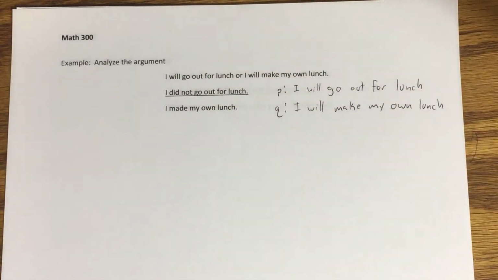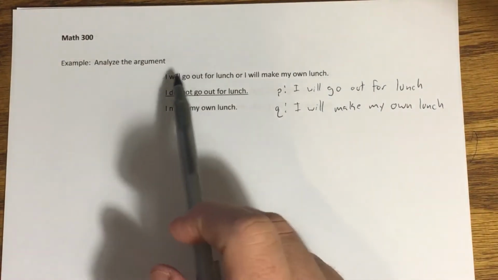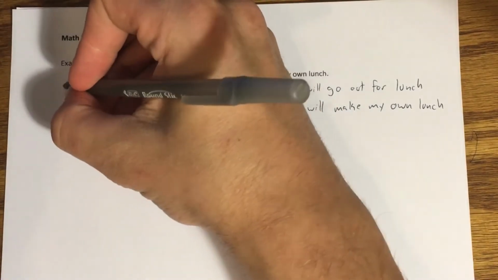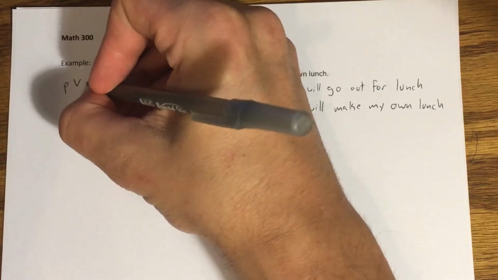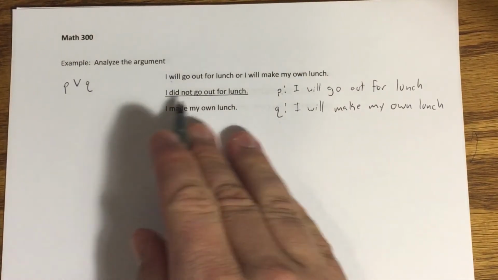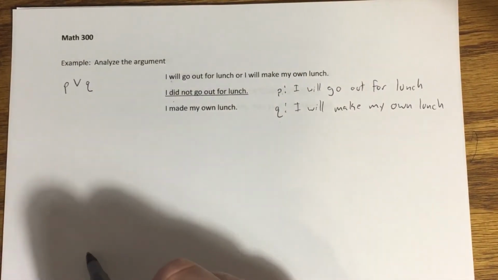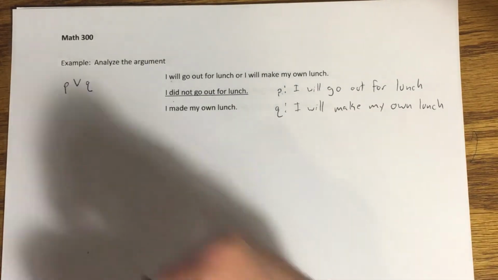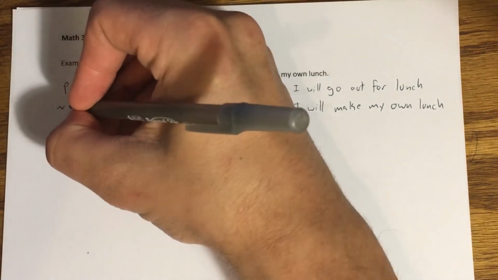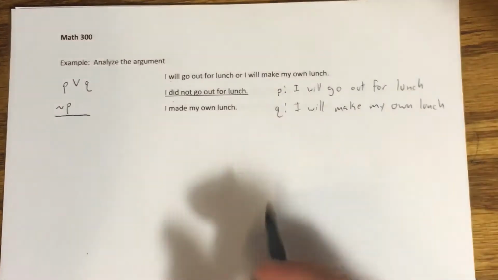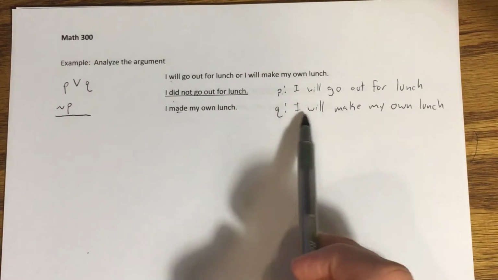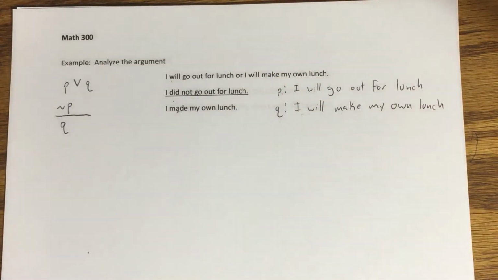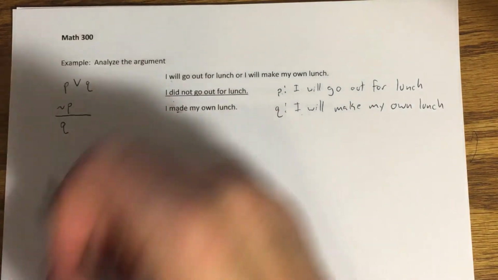Okay, now let's reduce this down to symbolic form. I will go out for lunch or I will make my own lunch: P or Q. I did not go out for lunch. Did not, this is a negation, and specifically it's the negation of P. So we have not P here. The conclusion, I made my own lunch, is what Q is saying. Okay? So we have our symbolic form, two premises and a conclusion.